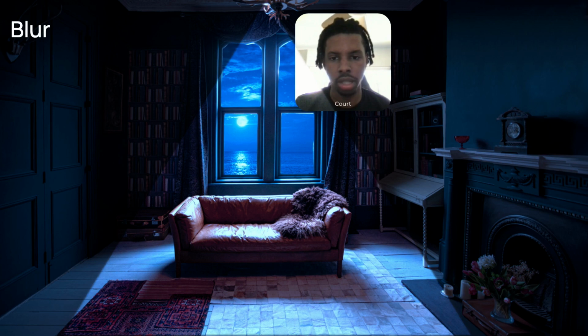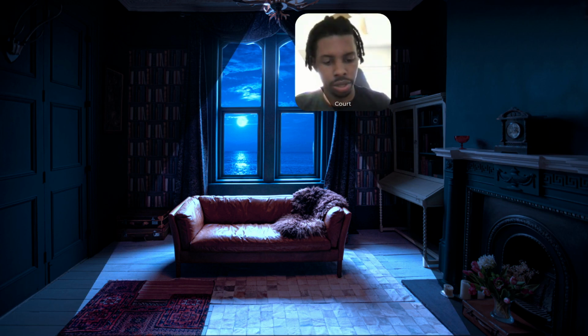Let's see what looks good. Let's do like 30. I think 30 is good. So I mean 0.3, I should say. So we'll do 0.3 or somewhere around there. And that will give us a nice moonlight type effect.